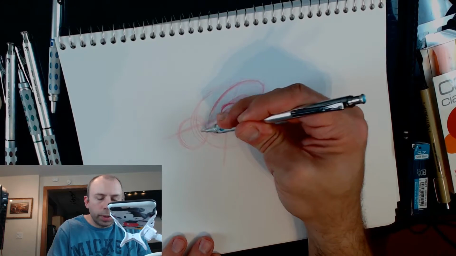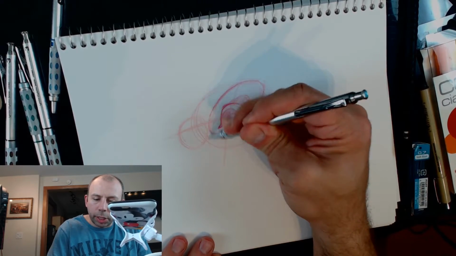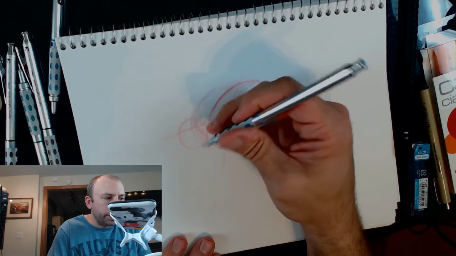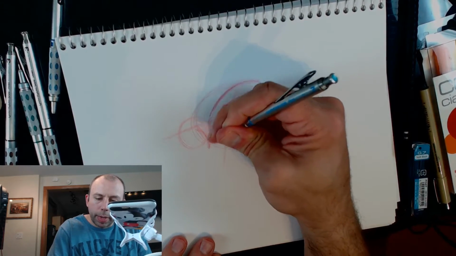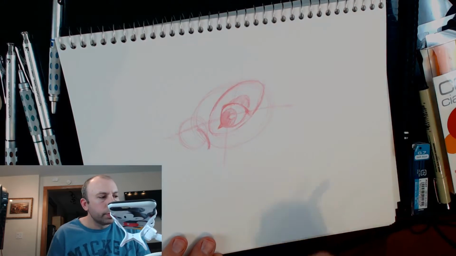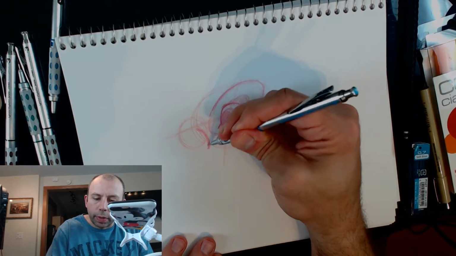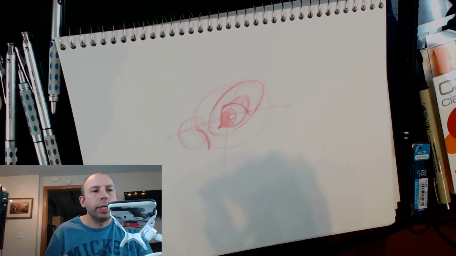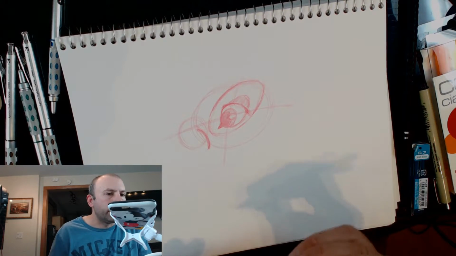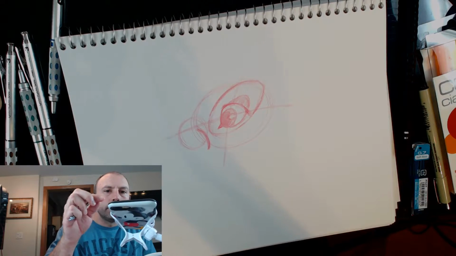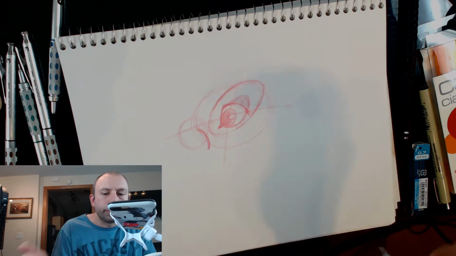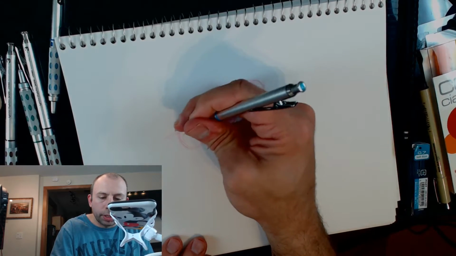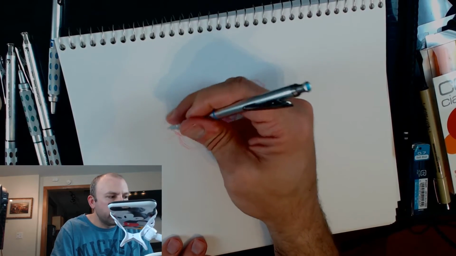Okay. Now what you're going to do is leave a little bit of space here and start. This is where we're going to do Bambi's mouth, right? Make a curved line, a backward C kind of, not a complete C, but kind of curved. Okay, so what does Bambi's nose look like?